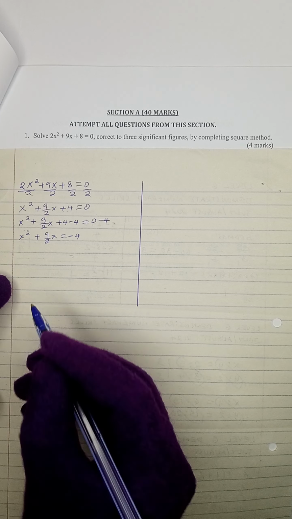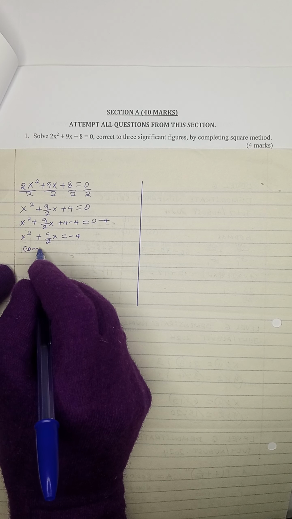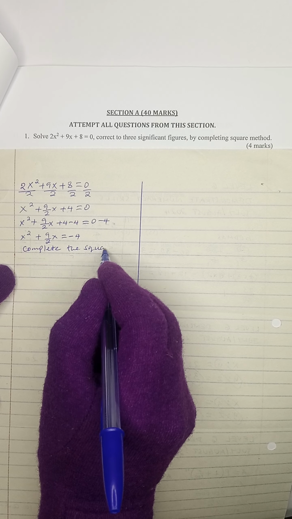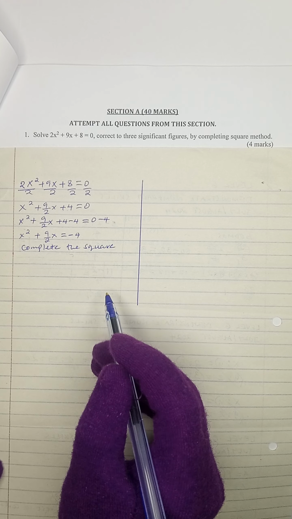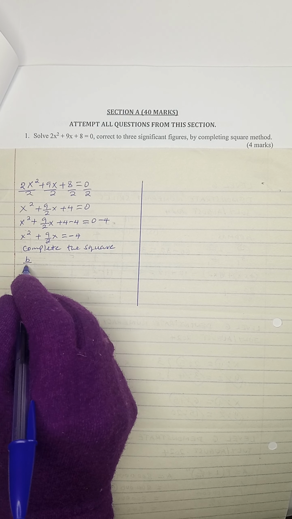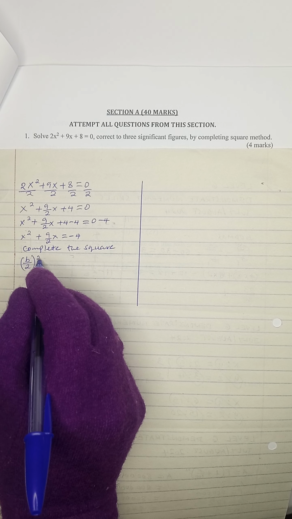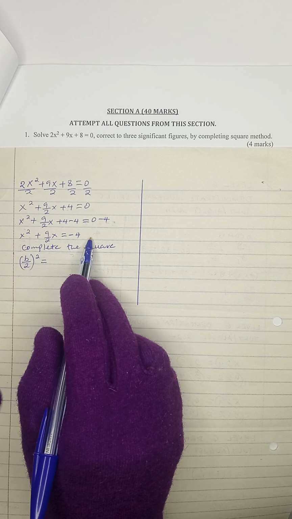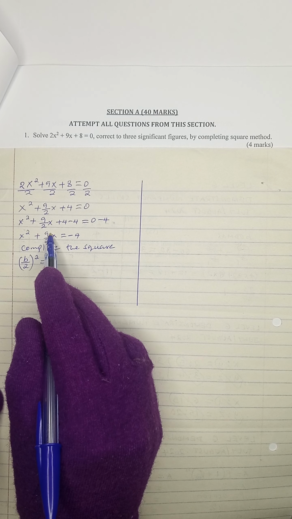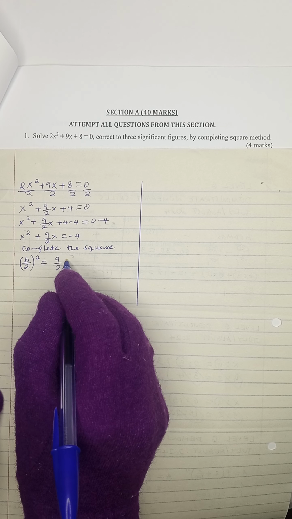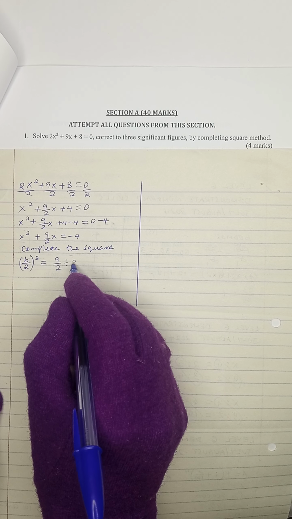Then the next step is to complete the square. To complete the square, we take the coefficient of x. Normally we use the letter b to refer to that. We want to add this term to both sides, the left and the right: b over 2, squared. Here the coefficient of x is 9 over 2, so we divide that by 2.